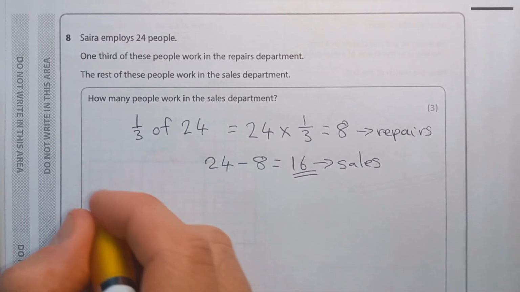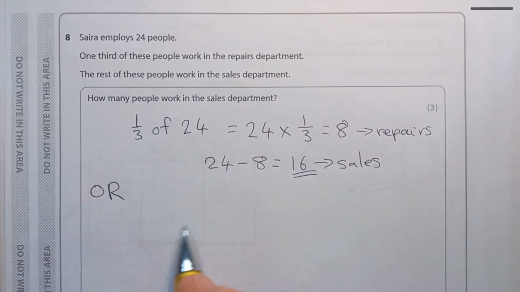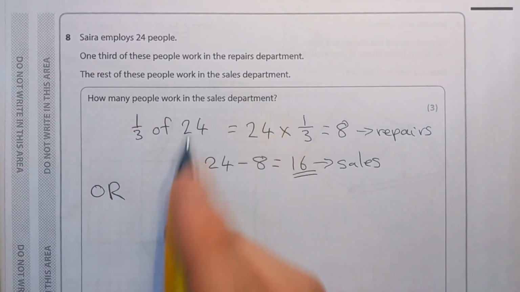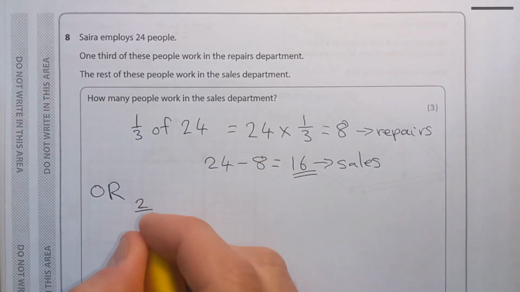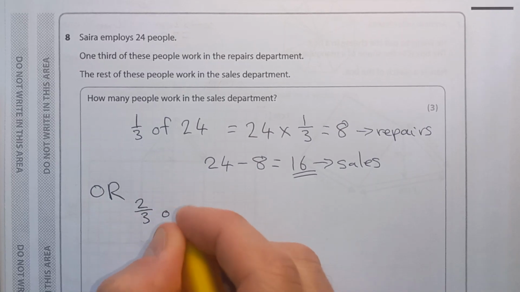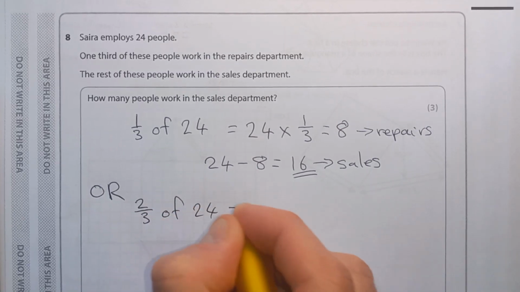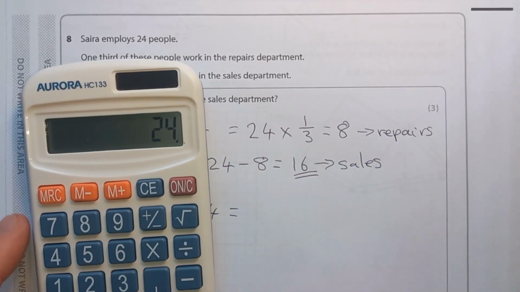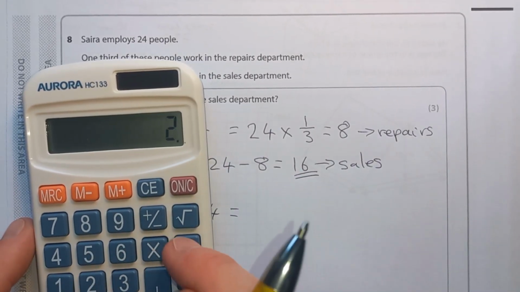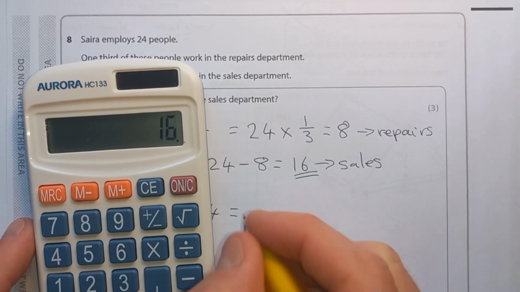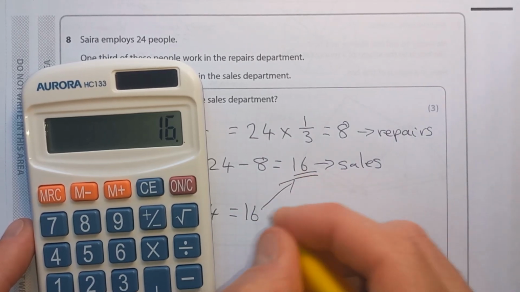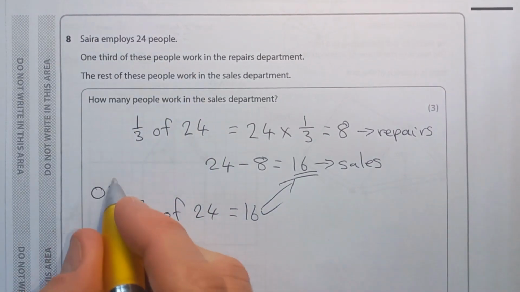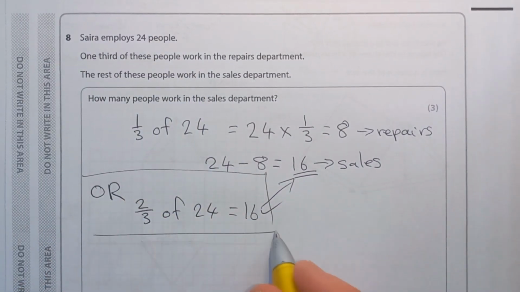Now, I said there were 2 ways of doing this. The alternative is to say, well, if 1/3 work in repairs, well, the rest of them must be 2/3. So we want 2/3 of 24. So again, if we put the whole number in first, 24, and then times 2 divided by 3, we get 16, which is the same as that. So that's just an alternative method.